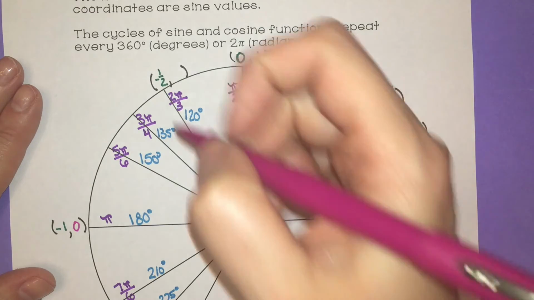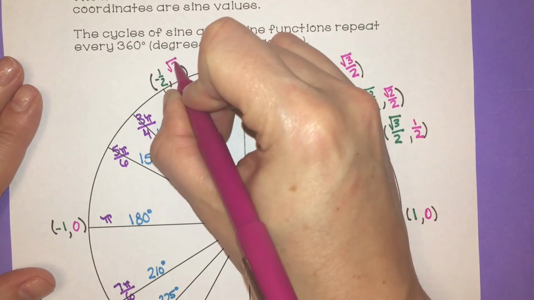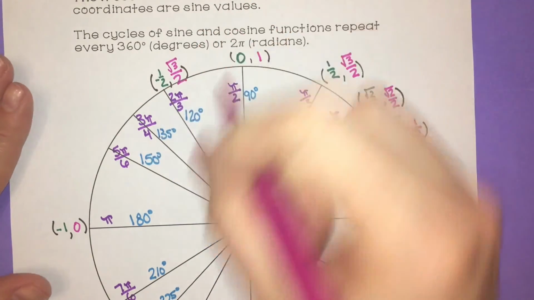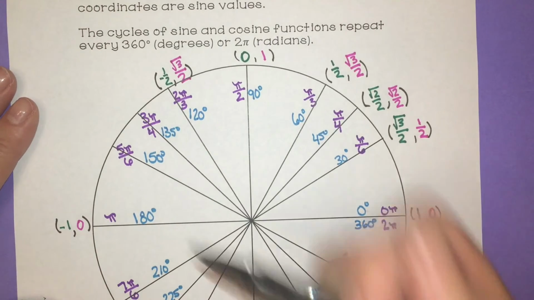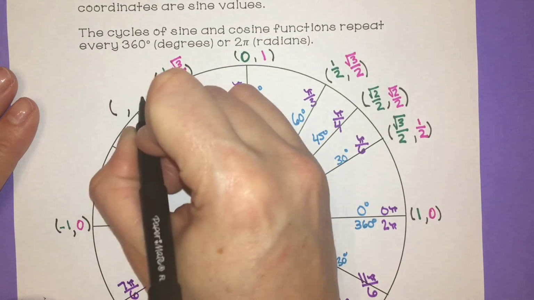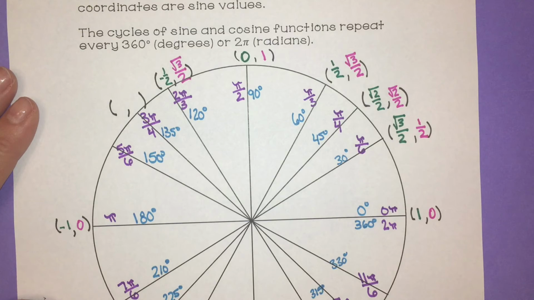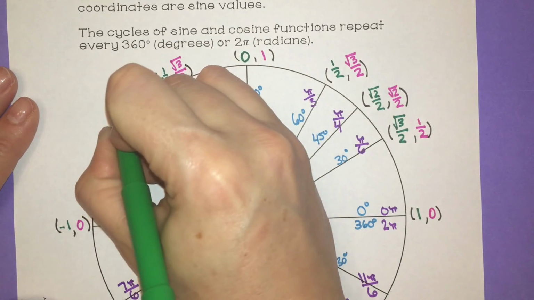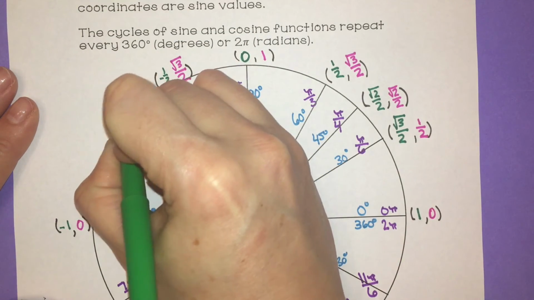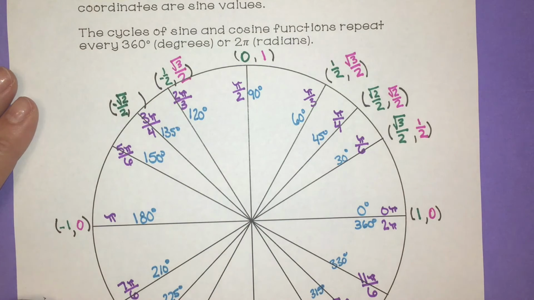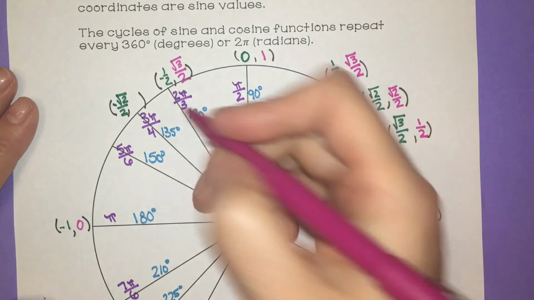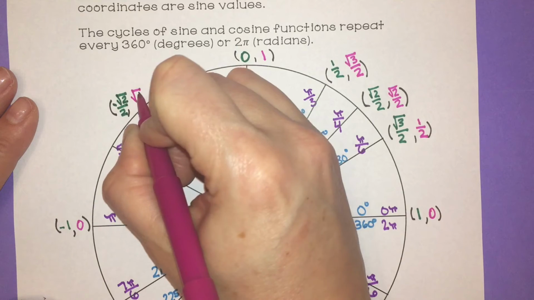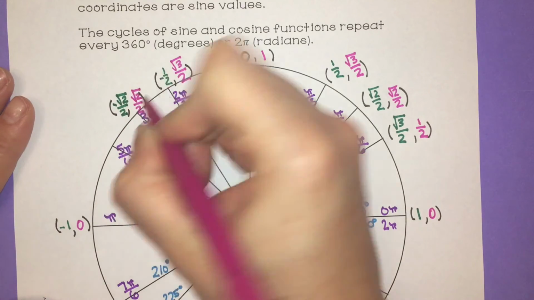Y coordinate is square root of 3 over 2. Right, at 135 degrees, our x-coordinate is negative square root of 2 over 2, and our y-coordinate is positive square root of 2 over 2.